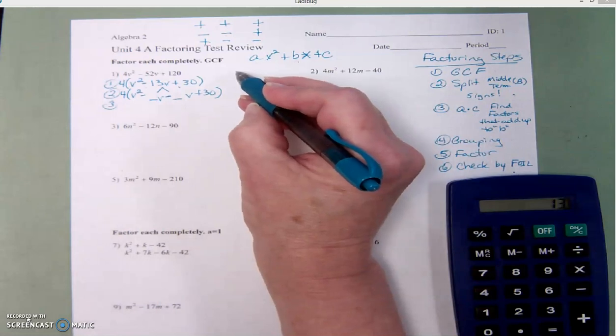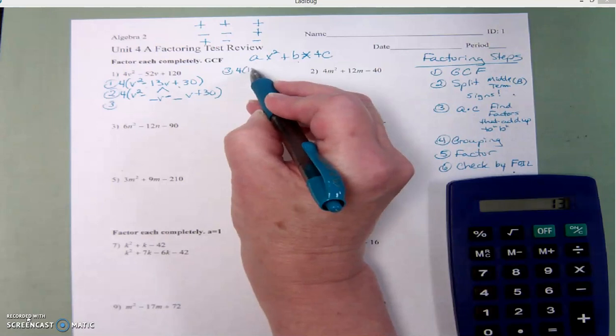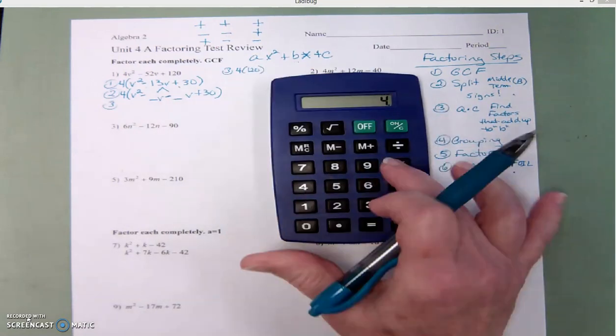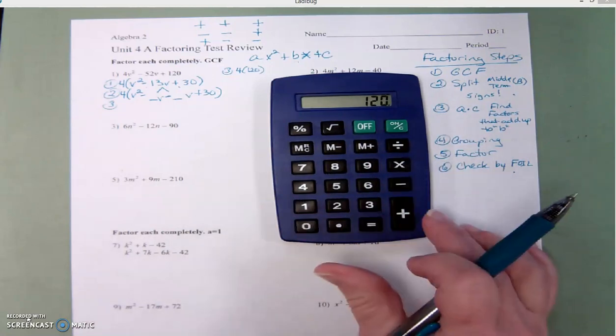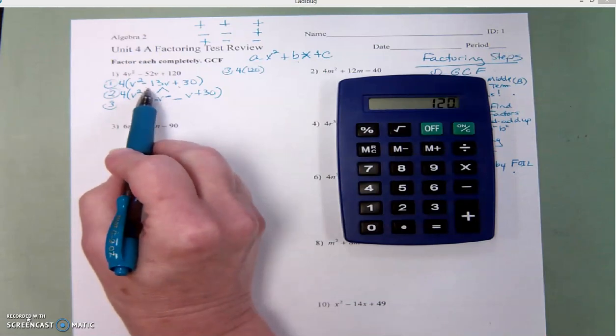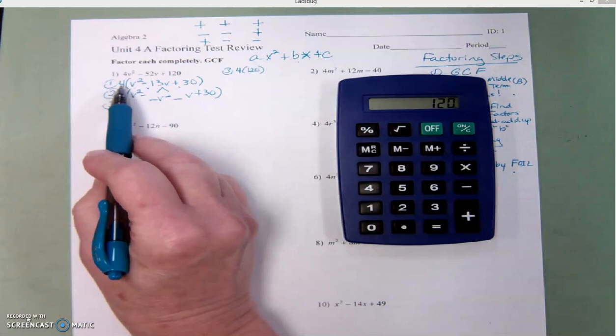So my AC is, this is actually the third step right here. I'm going to do it off to the side. 4 times 120, which is going to be 4 times 120. No. See, that's why we factored the 4. I need to look at this one. I was thinking, man, those are big numbers. Look, we already factored out the 4, so we don't have to do the big numbers.